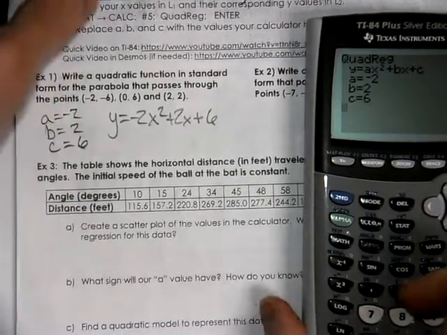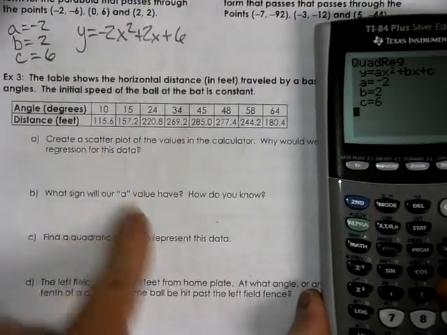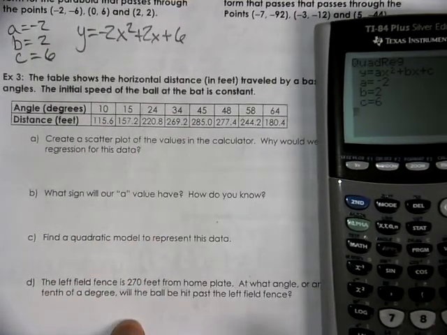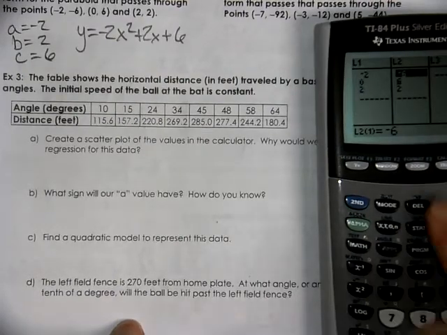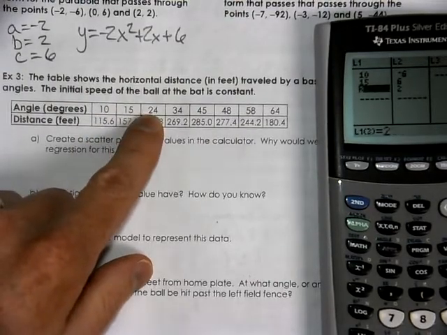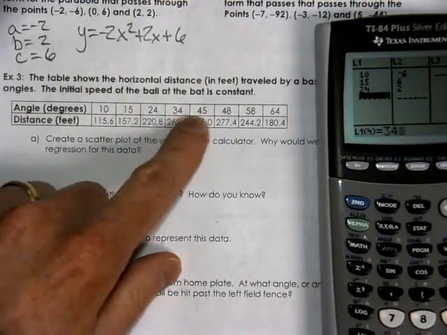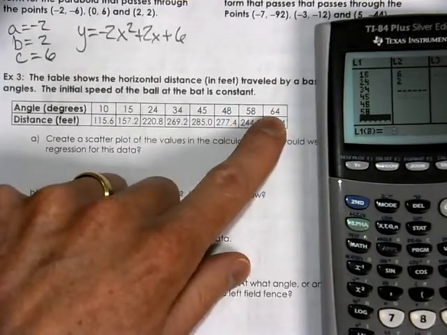The only thing that's different with the last question down here, besides the different type of questions that they ask, is that in Stat and Edit, you're going to type in all of these as x values.